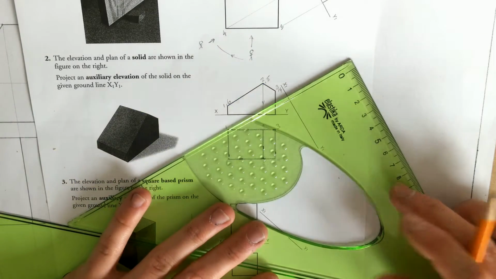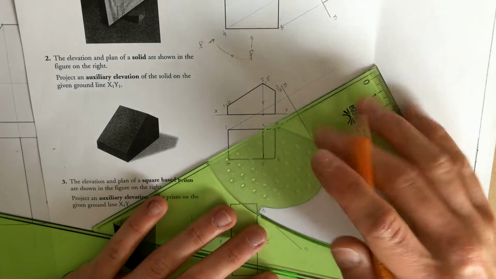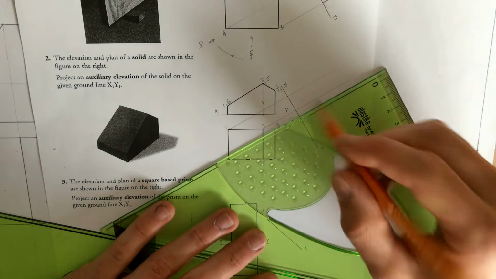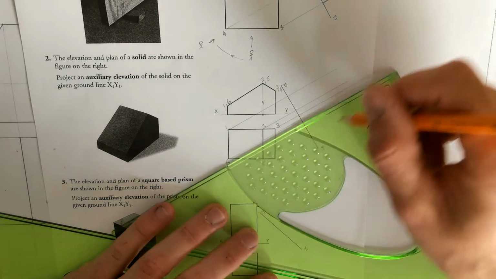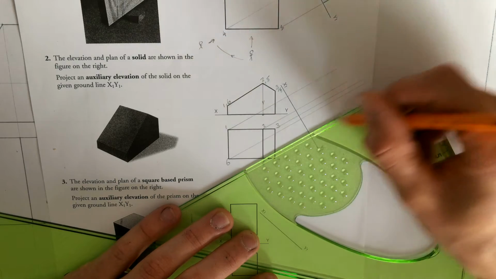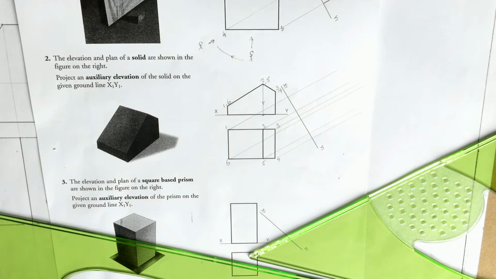And again, I'm going to transfer up points 1 through 6. And because I don't know how tall I need them, I'm just going to make them as tall as I can. Alright. So I have 1, 2, 3, 4, 5 and 6 brought up in my auxiliary view now.